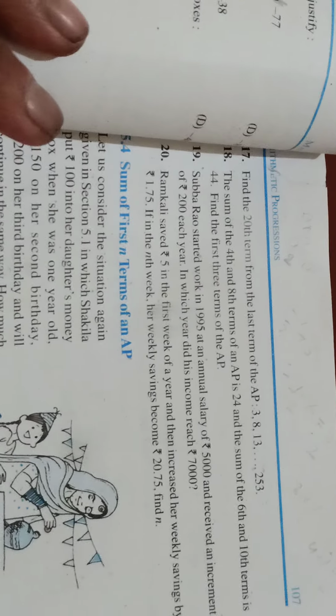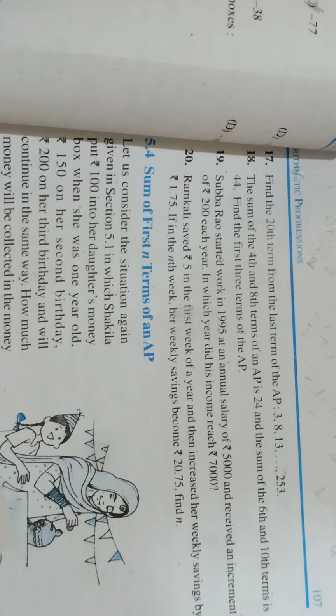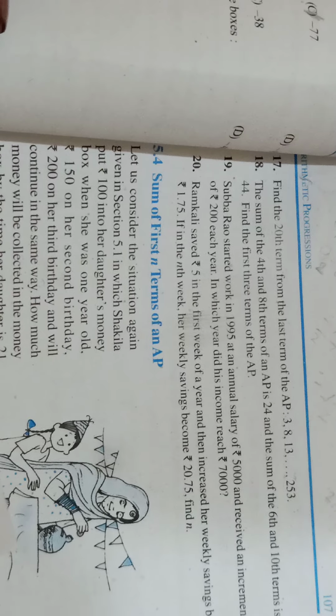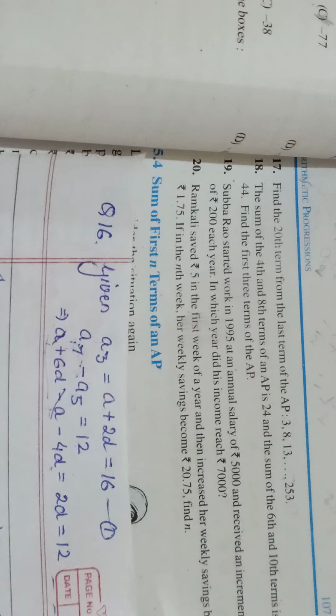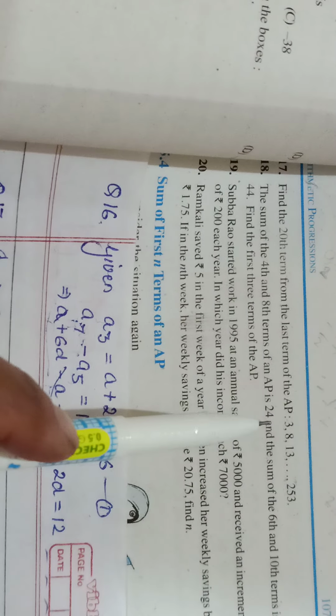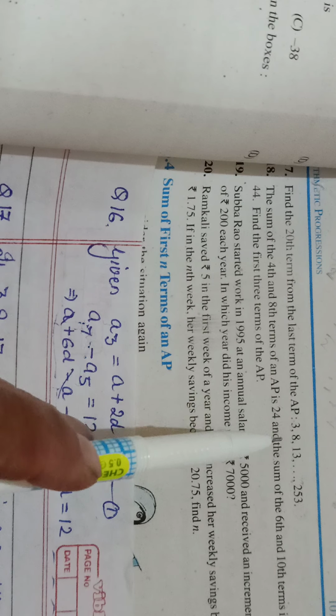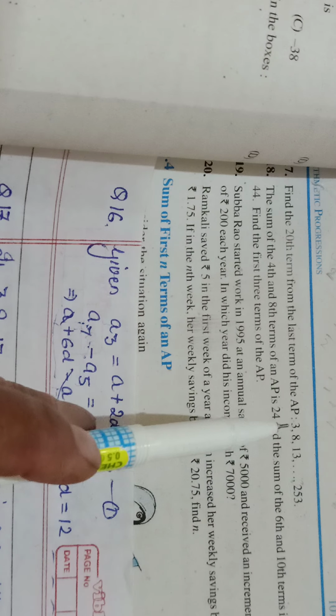Okay. Now, 17th question, children. Next is saying, find the 20th term from the last of the AP this. Now, this is something important here, children. Fact to be kept in mind that if any sequence is an AP, in reverse order also, children, it comes out to be AP. Okay?